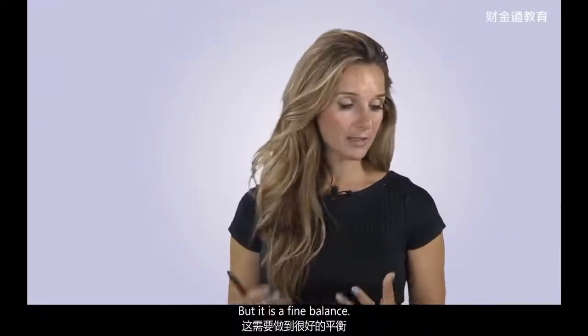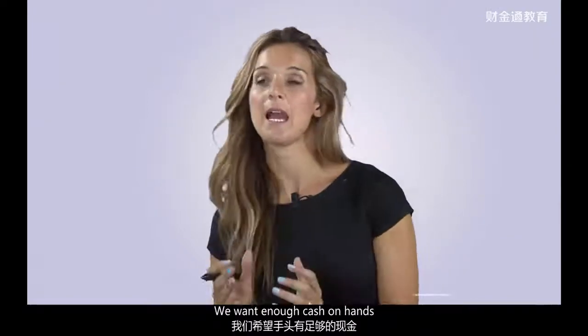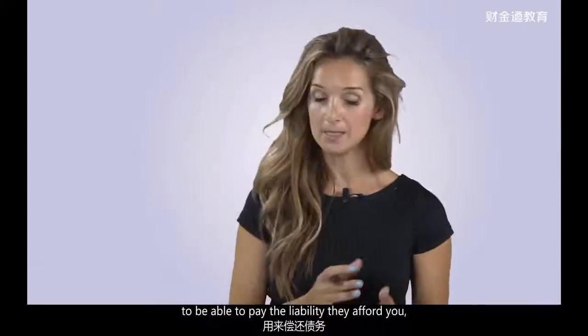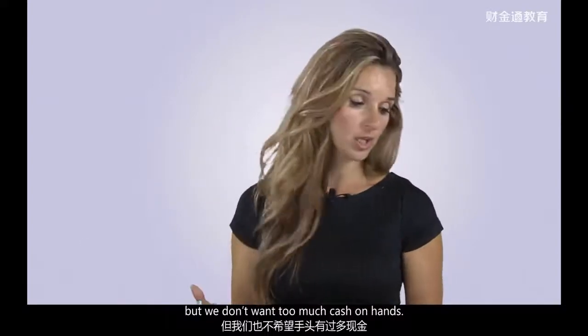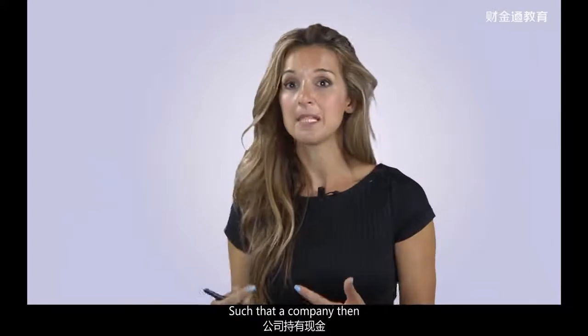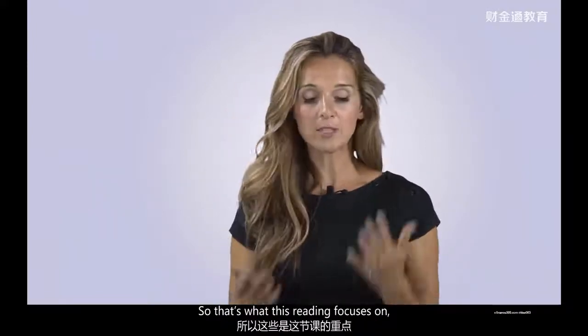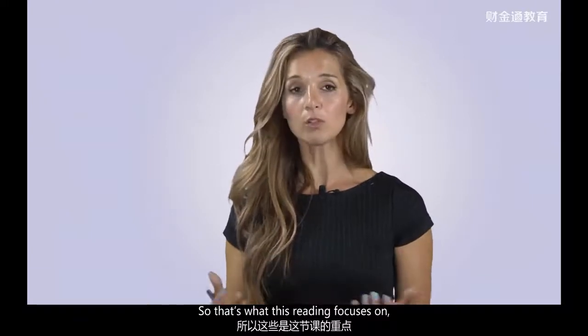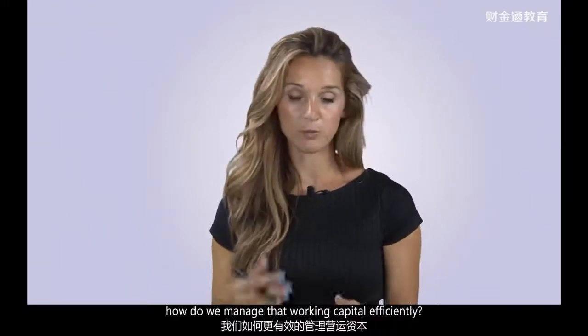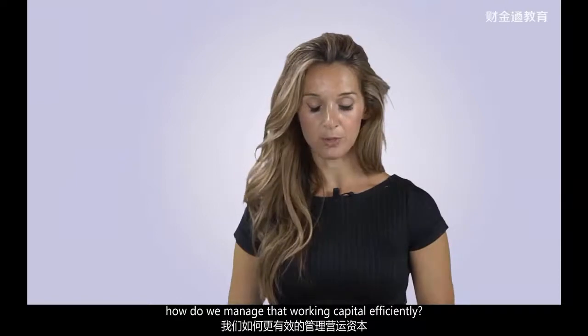But it's a fine balance, okay? We want enough cash on hand to be able to pay our liabilities as they fall due, but we don't want too much cash on hand such that the company is then not earning a decent return on that cash. So that's what this reading focuses on. How do we manage that working capital efficiently?